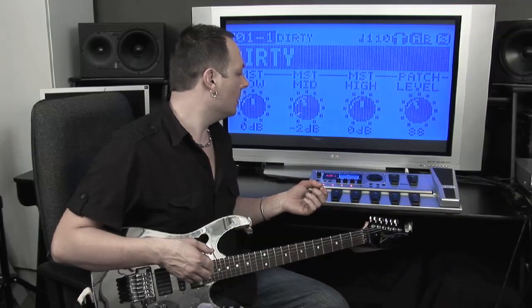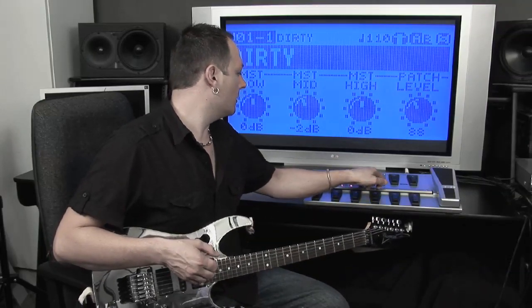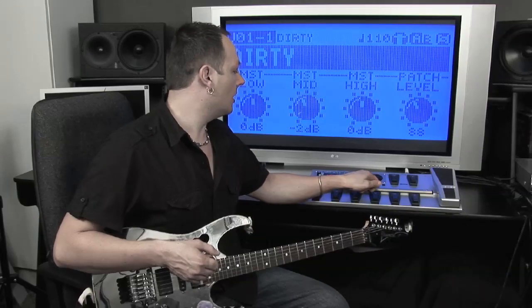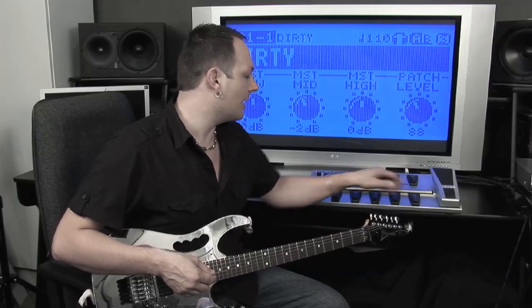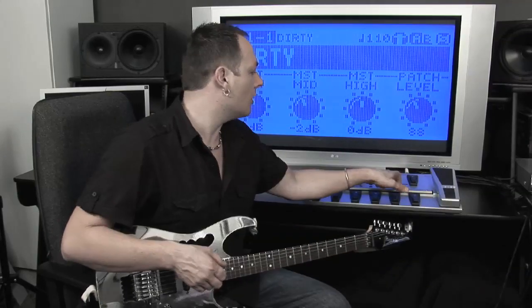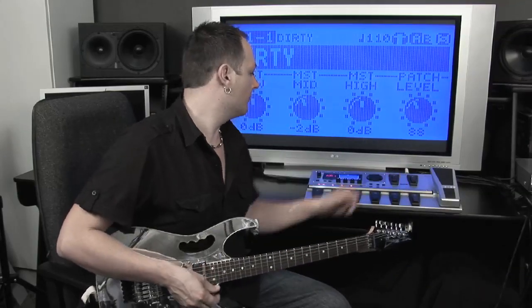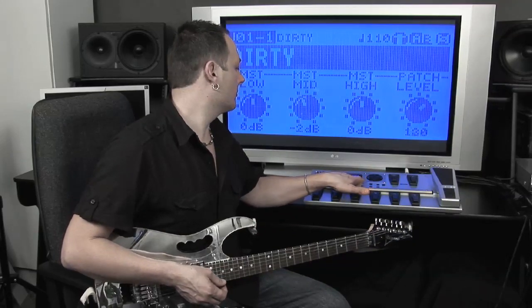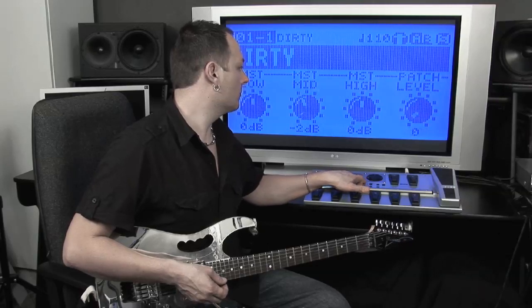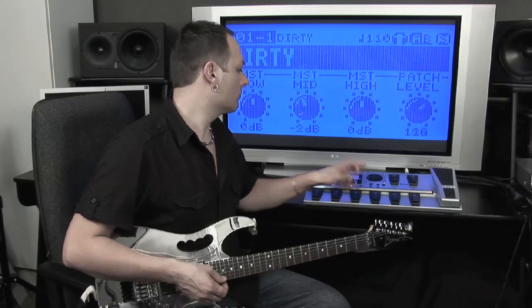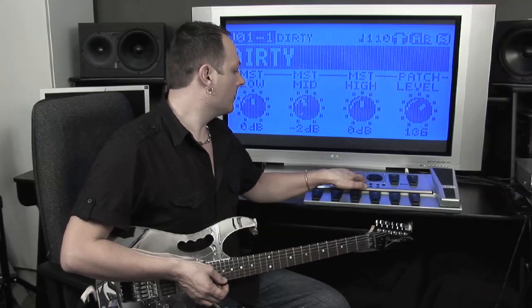And as I mentioned earlier, I set the patch level to my parameter knob number 4, so I can actually get it playing back and change the patch level in real time. So to give you an example, so on and so forth.